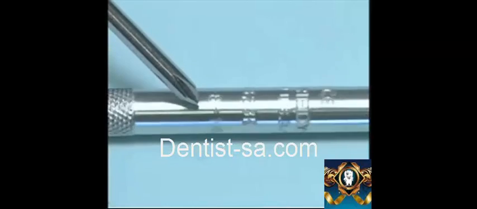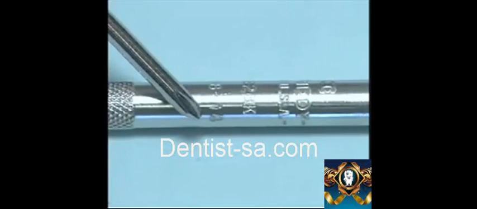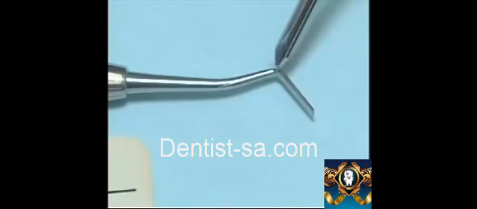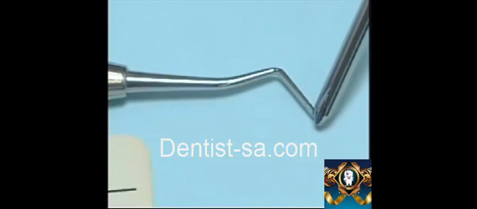The basic instrument formula consists of three units. The handle here has the instrument formula of 15, 8, 14. The number 15 indicates the width of the blade in tenths of a millimeter. The 15 therefore represents 1.5 millimeters. The second number, 8, represents the length of the blade in millimeters, that is, from the shank to the cutting edge. It is 8 millimeters in this case.